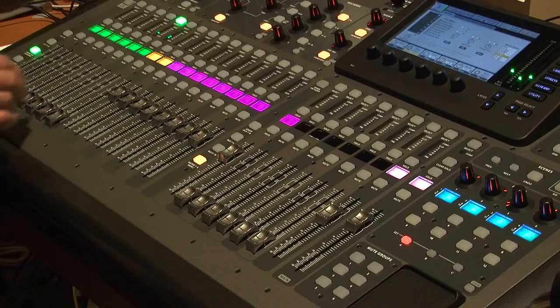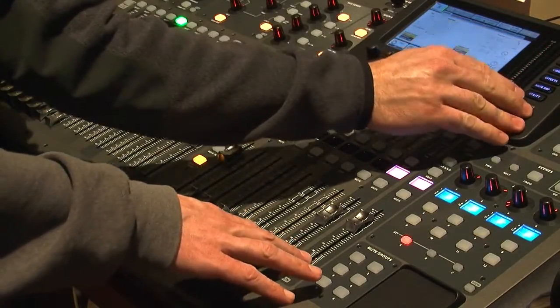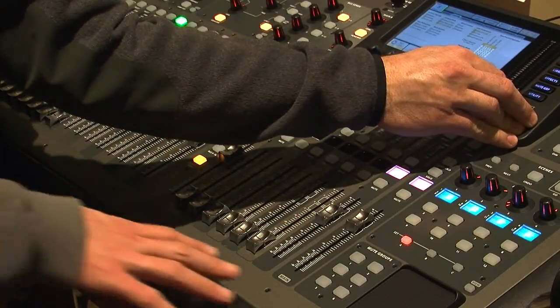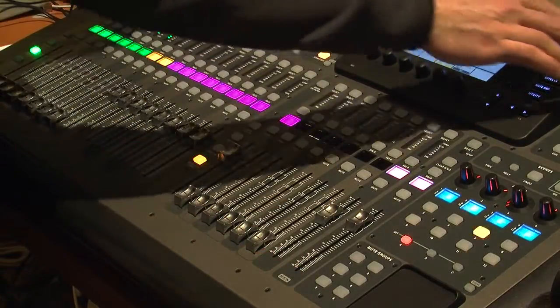If you save this the way it is now, and let's say we want to tie the subs together on a different file, can you do that? Yes, you can do that. Like for Wednesday night, we can have the subs separate than what we do on Sunday. So here's how that works.